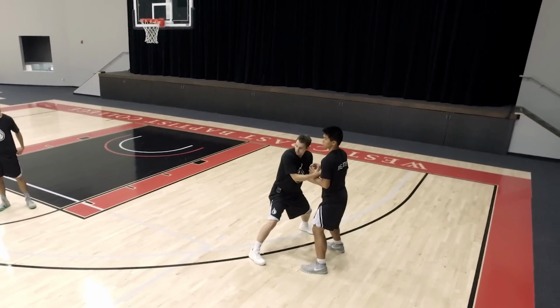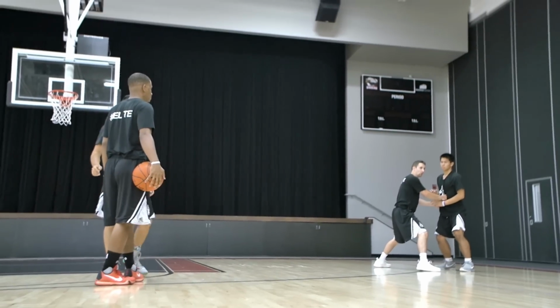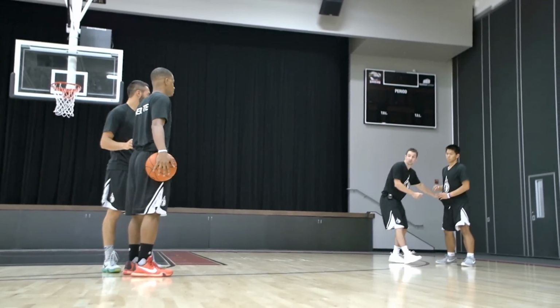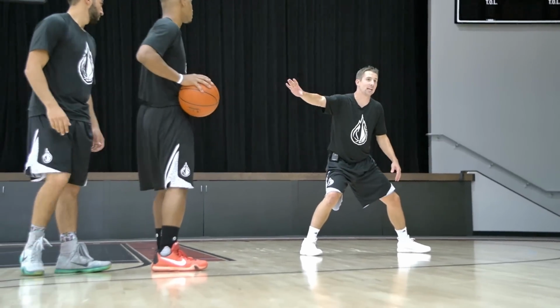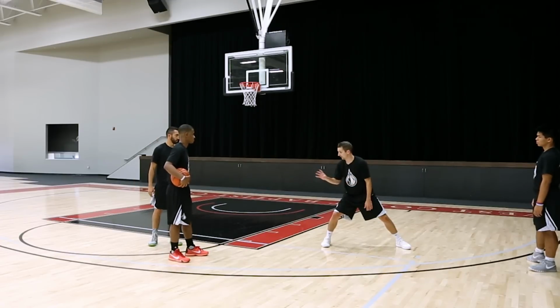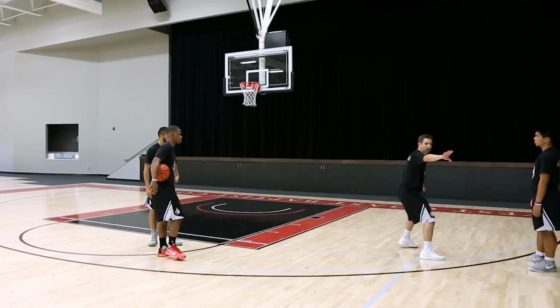I've taken this pass away. I'm in great position. I'm not going to give up a back door. I closed out under control. And with a simple 1-2 stunt and hand, I took away what can typically be great offense with even better defense.